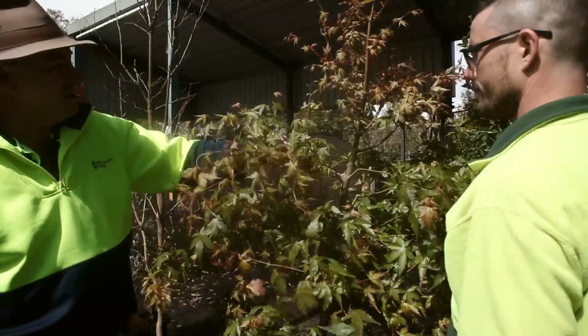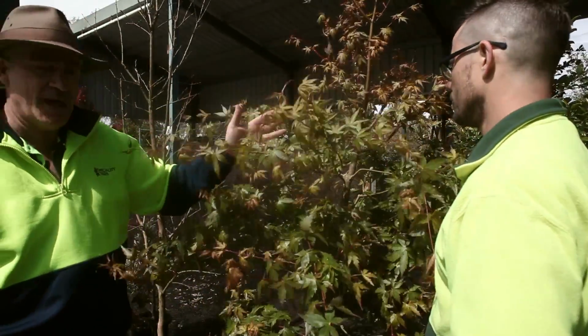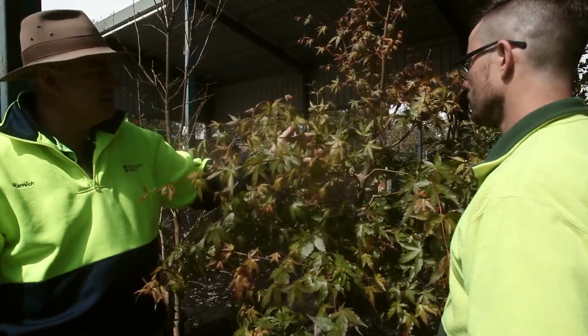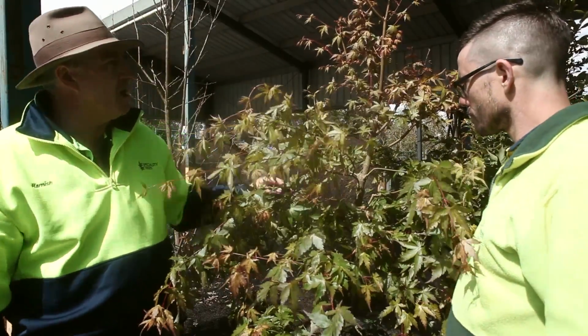And look at that. In about a week, you won't even know where that was. The tree itself will recover from that. So don't be frightened of making those cuts. Even now in the spring, that'll bleed a little bit, but it'll recover quite quickly.